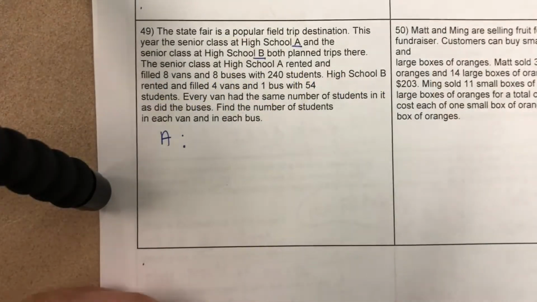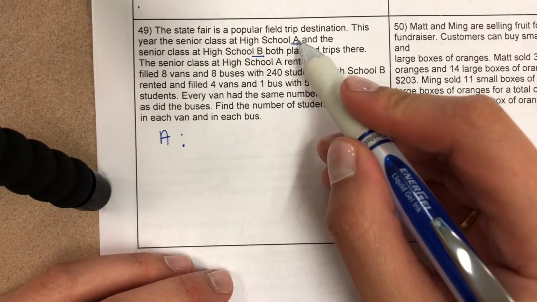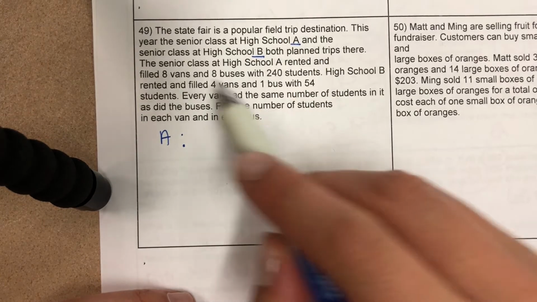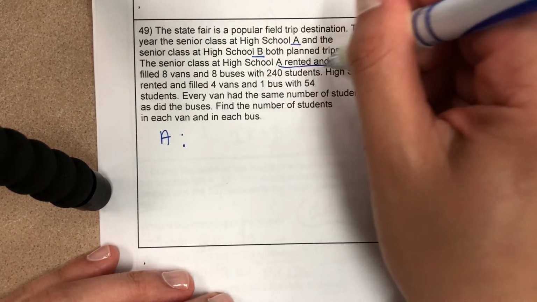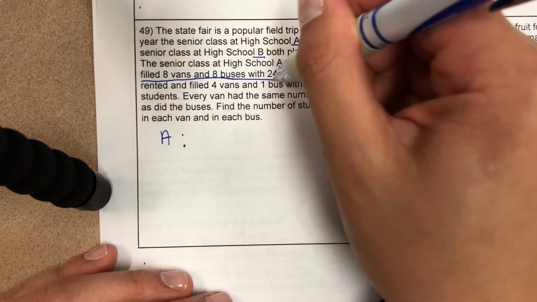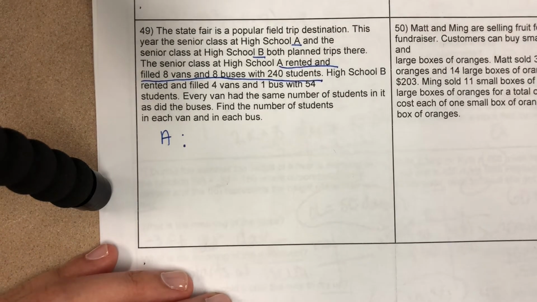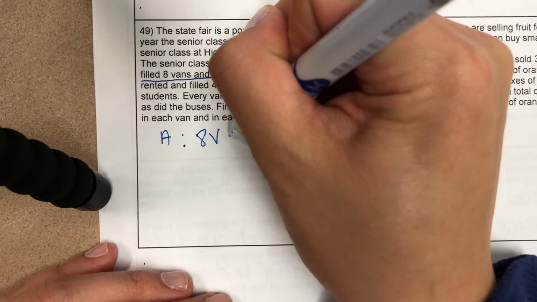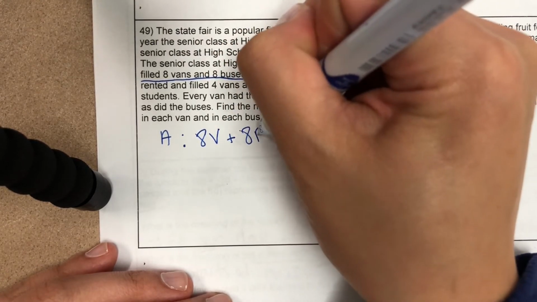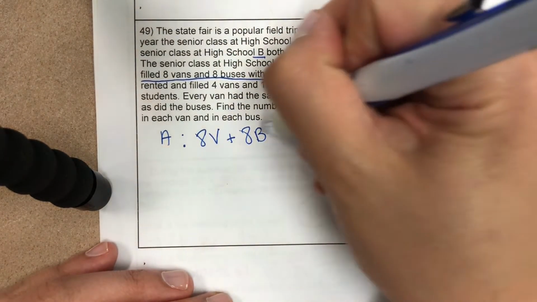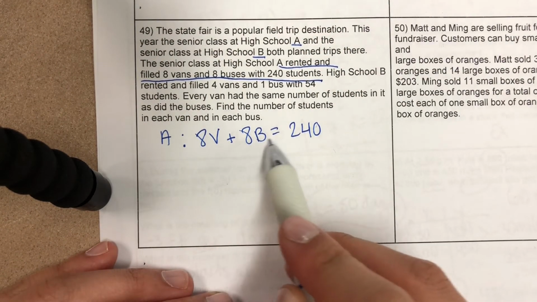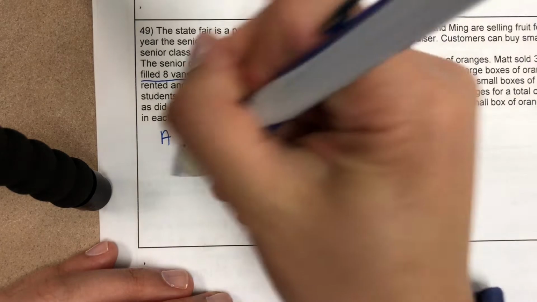Okay, so I know this is going to be a system of equations problem. I'm going to begin with high school A and high school B. Let's begin with doing an equation for high school A. So high school A rented and filled 8 vans and 8 buses with 240 students. So the equation for that would be 8 vans, so 8 times V, plus 8 buses, 8 times B equals 240 students.